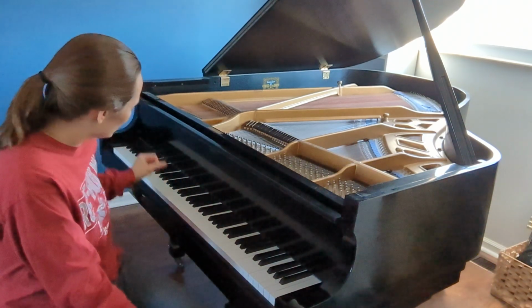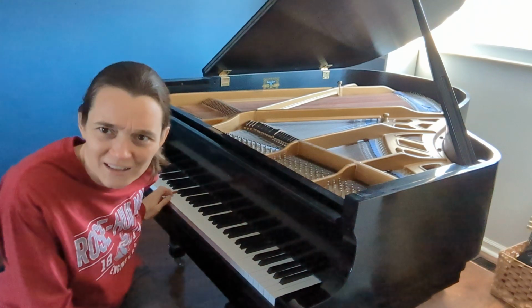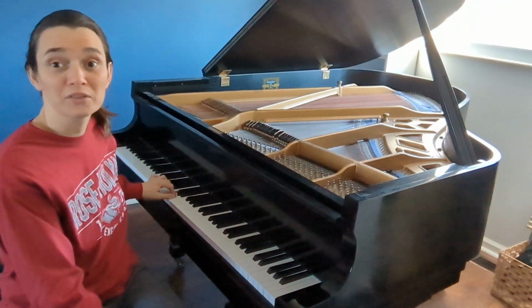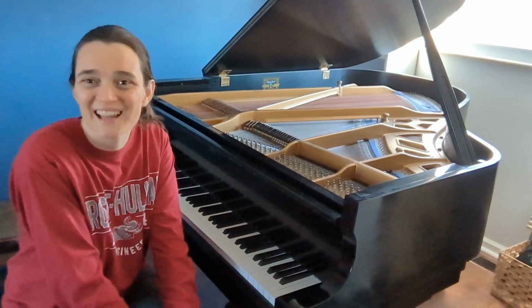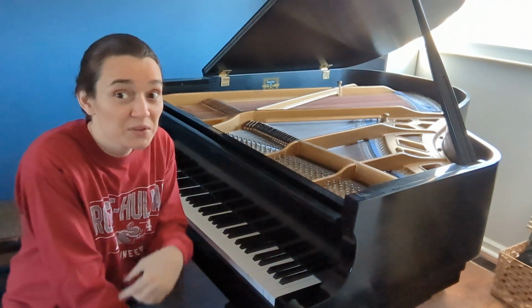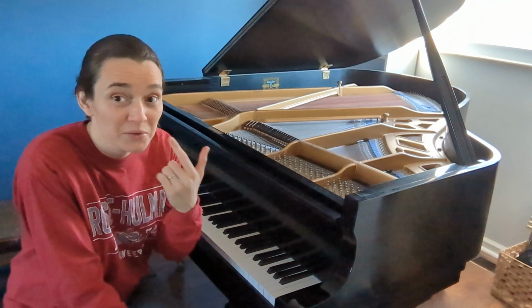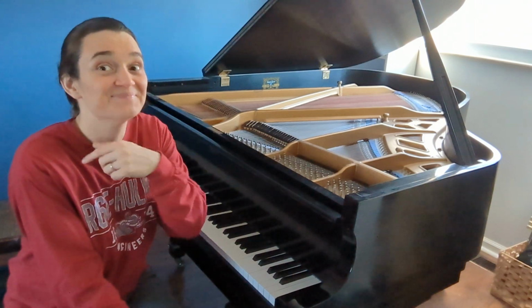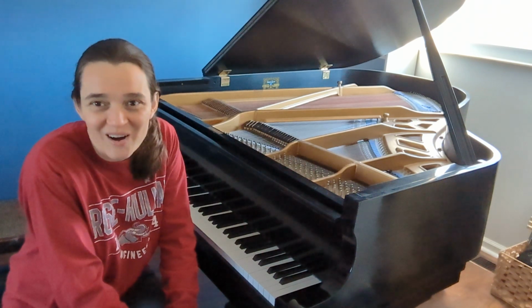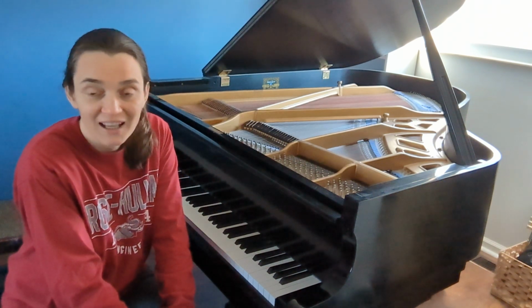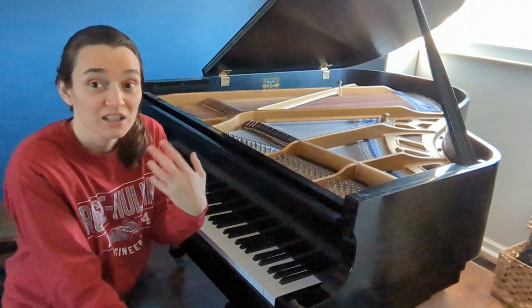Can you start with C? 1, 2, 3. Those are the first 3 notes. Can you figure out what's next after that? 1, 2, 3, 1, 2, 3. Find out what those pitches are in scale degree numbers and learn it, sing it, get used to it.